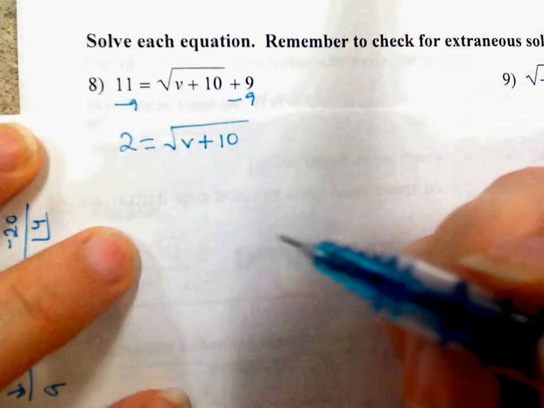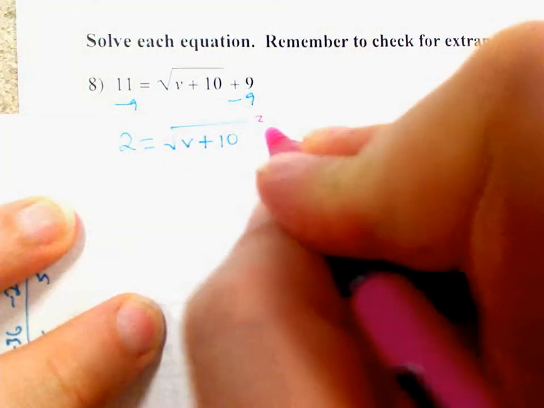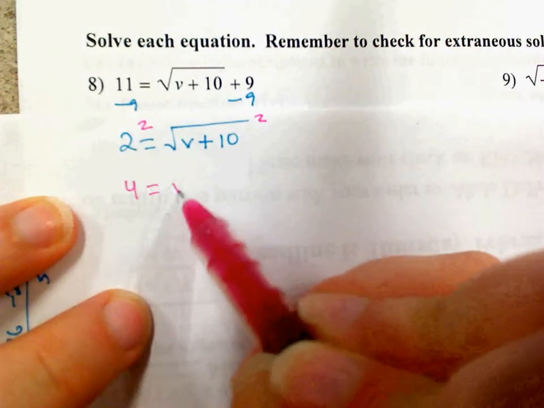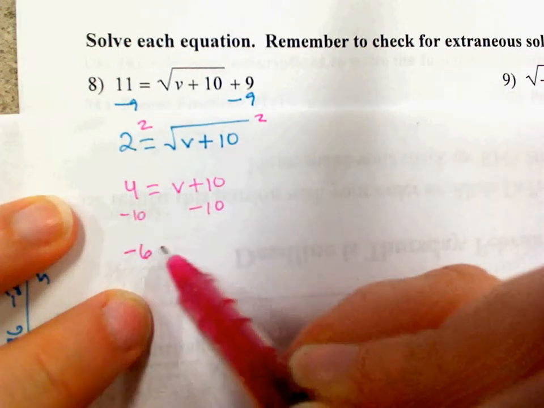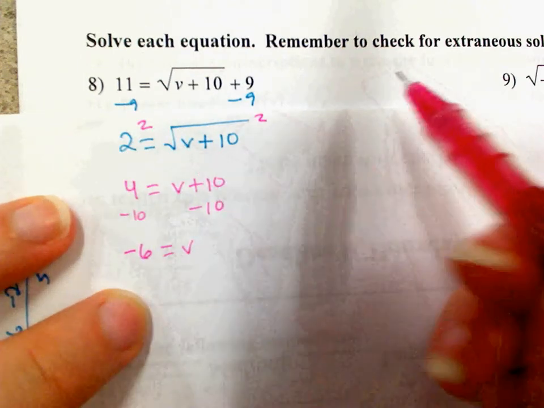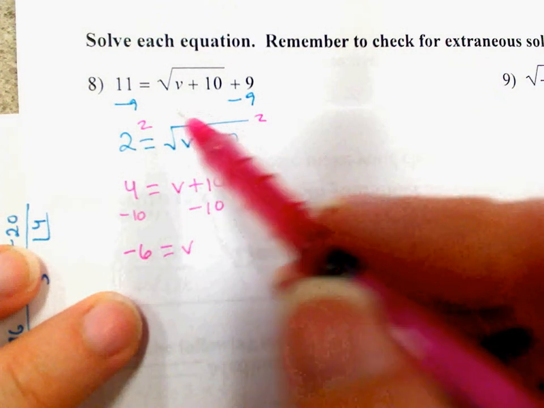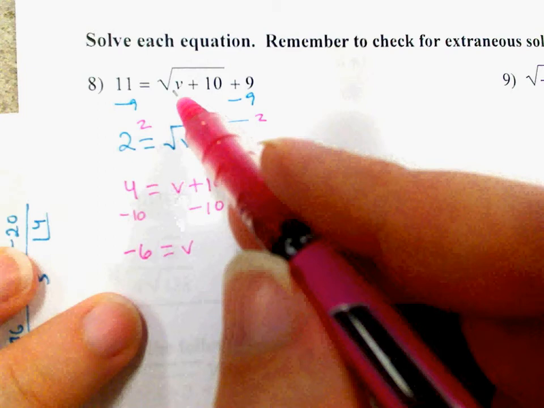How do you get rid of a square root? You square. So I'm going to square this and square that. So I'm left with 4 equals v plus 10, subtract 10, and I get negative 6 equals v. Now, you always need to check your answers for extraneous solutions. If you get the square root of a negative number, that doesn't work. Or if you get a square root equal to a negative, that doesn't work. When I plug in negative 6, that's the square root of positive 4, that's fine.